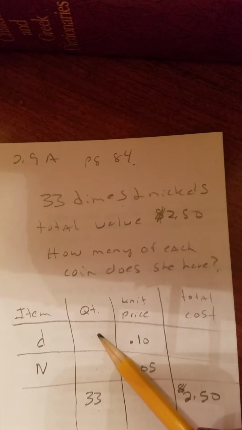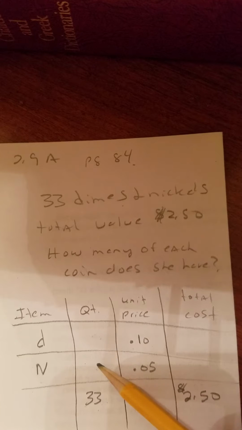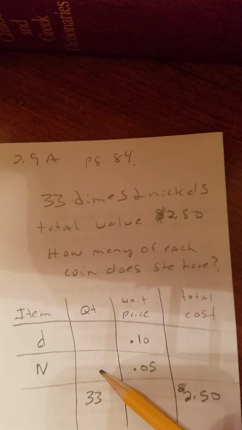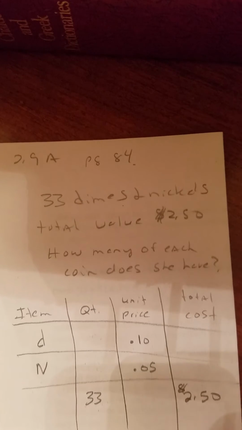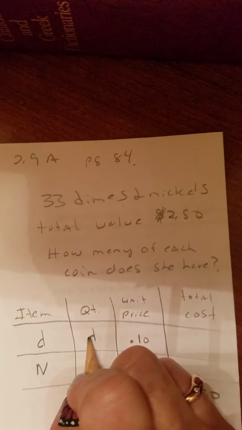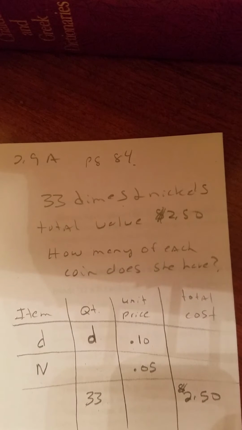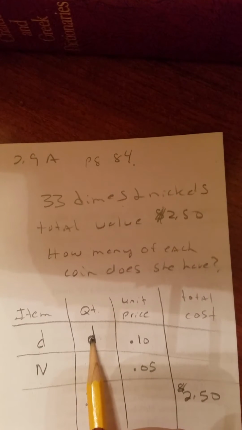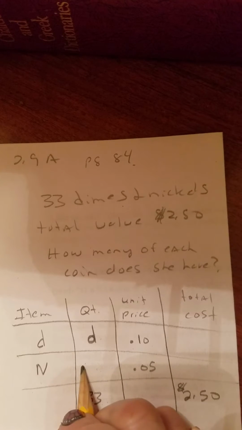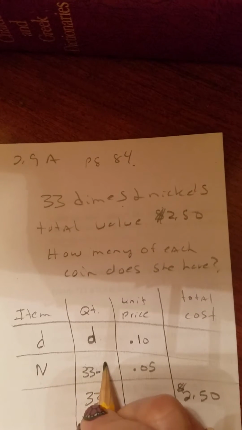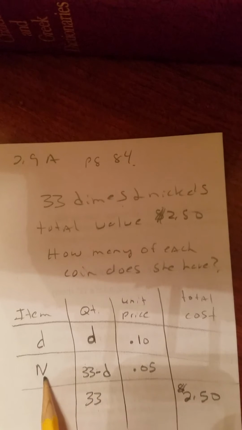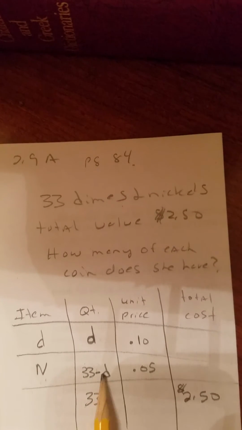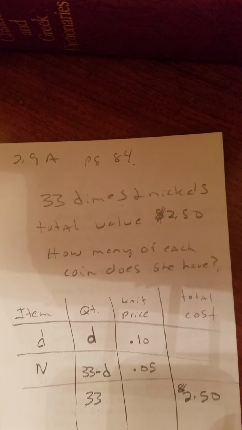So again, we've got to plug in a value here in order to fill these in. So I'm just going to say D. Let D represent the number of dimes. And if there's a total of 33, if I take 33 minus D, that difference will tell me how many nickels. So this expression can represent the nickels.